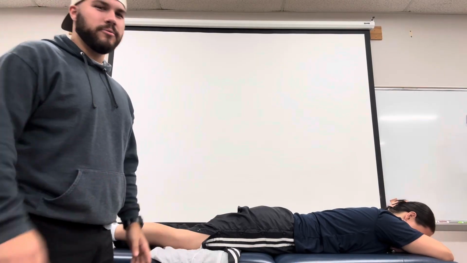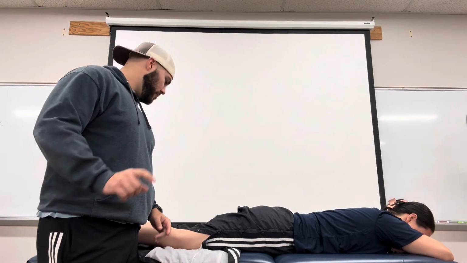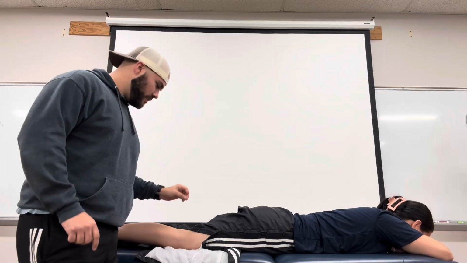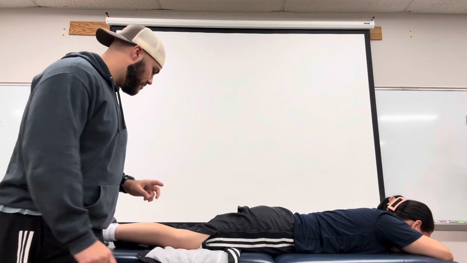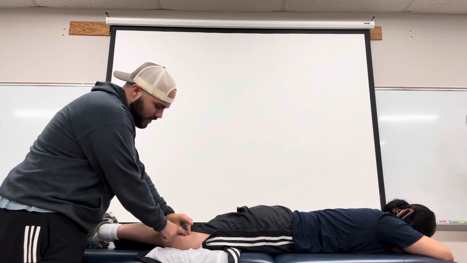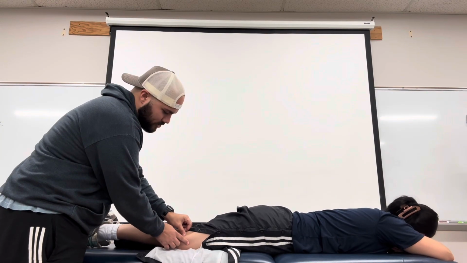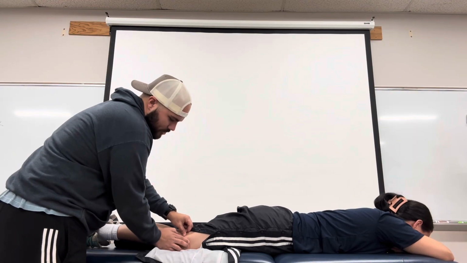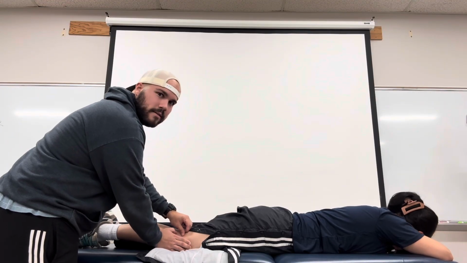All right, so I'm going to be palpating the IT band, which is also known as the iliotibial tract. To first do that, you're going to find the tendon of the biceps femoris, which will be located right here. And then you're going to run your fingers anteriorly to the lateral side, and then you'll be able to rub your fingers horizontally, and you'll be going across the fibers of the IT band.